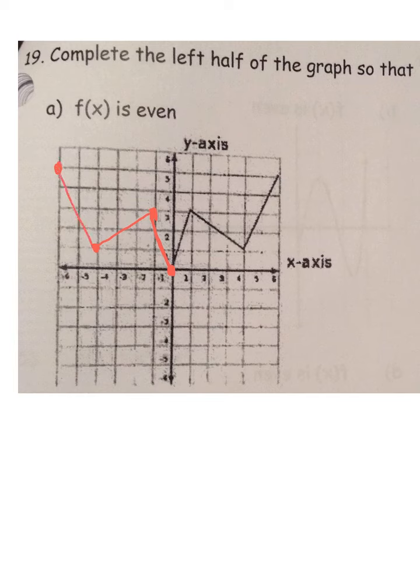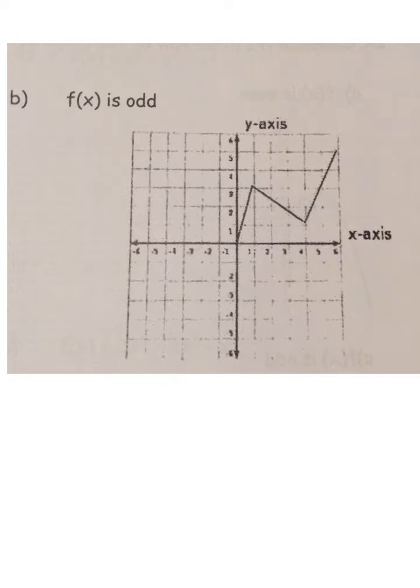Isn't that cool? And look at that. Now you've got an even function, because this left part, when I fold it over the y-axis, is going to match up. Pretty neat, right? All right, make sure you're writing this down.